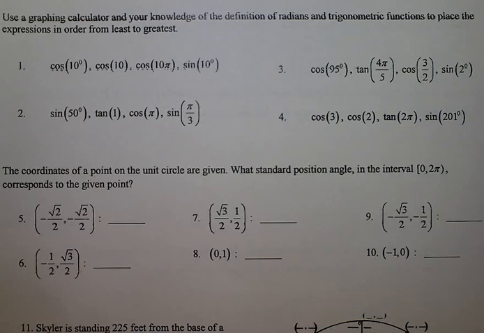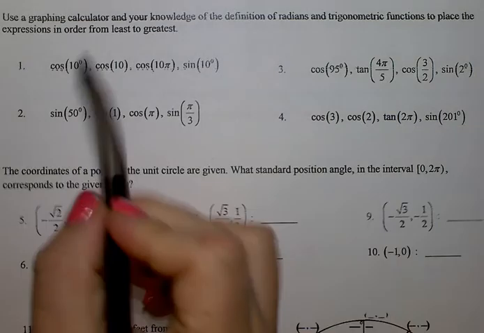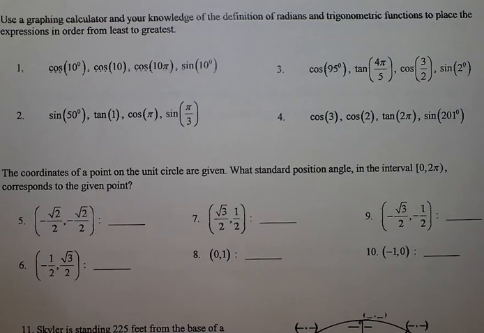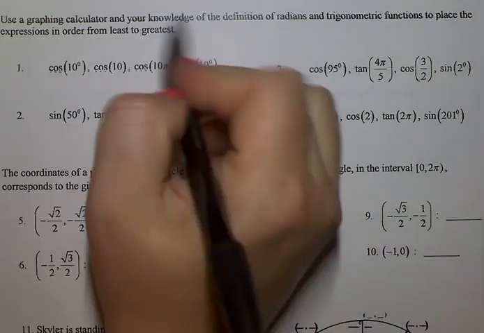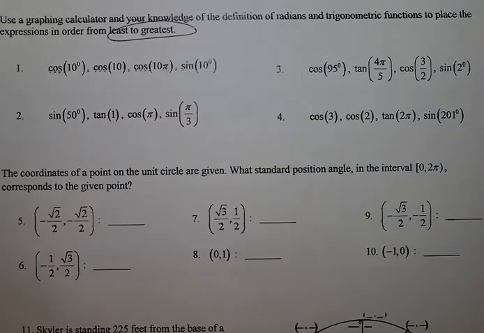1 through 4, it gives you 4 different values, and it asks you to put them in order from least to greatest. So the first thing they want you to recognize is, are we working with a degree or are we working with a radian? Remember, degrees and radians are kind of like going from Fahrenheit to Celsius or from miles to kilometers. So they're just equivalent units. They're units that we can go between, and we already know how to translate degrees into radians.